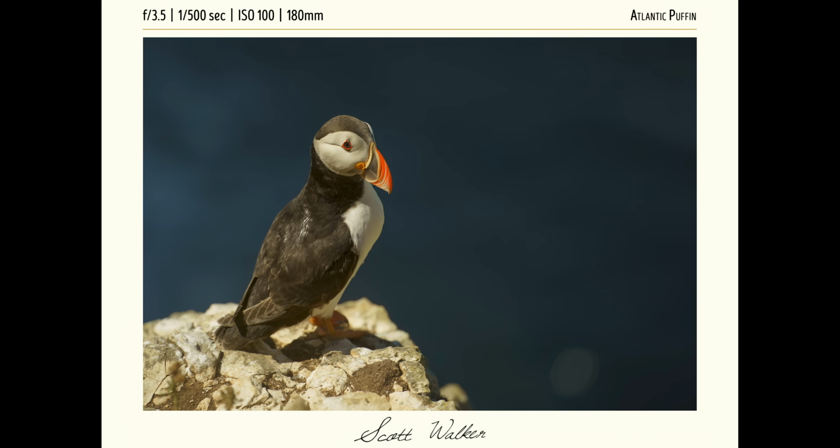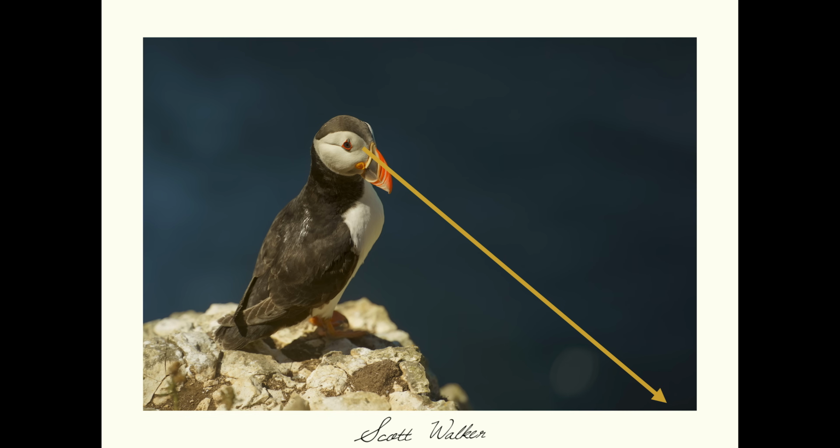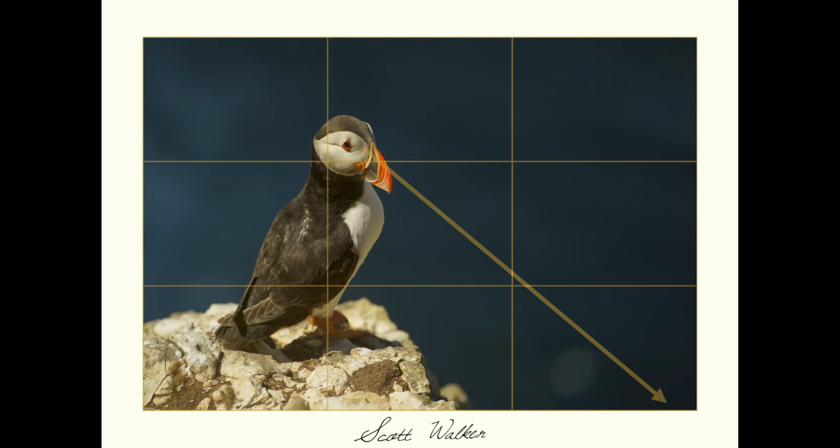So here is a portrait of a puffin, and it's a nice portrait. It does all the things that you might expect in this circumstance. There's negative space for it to stare out of the frame in the direction it's looking. It's composed by thirds with more negative space in front of the bird than there is behind the bird.